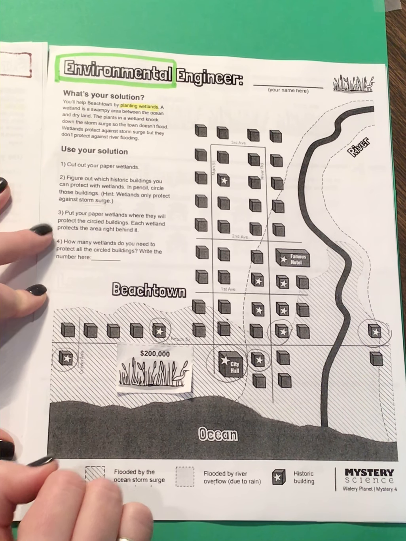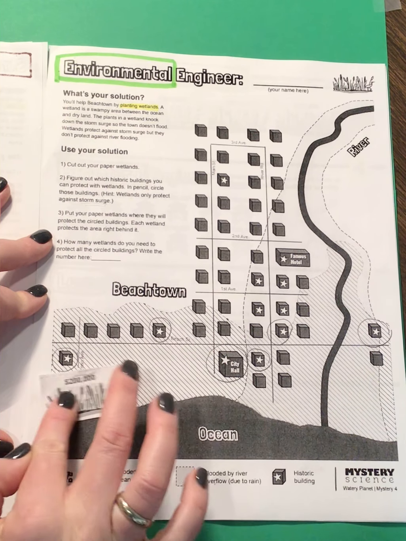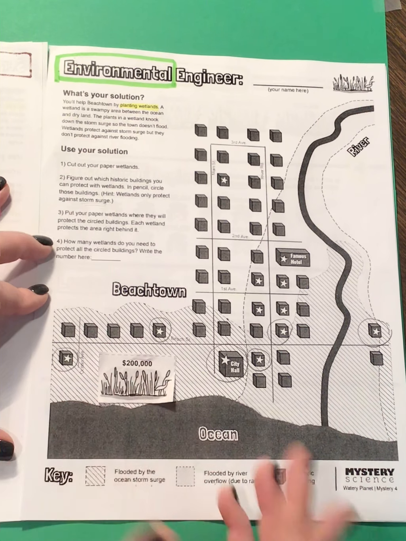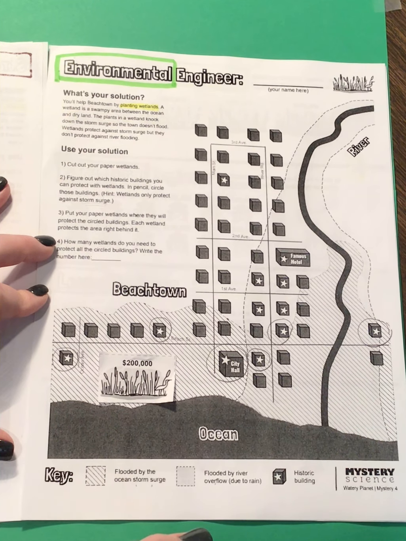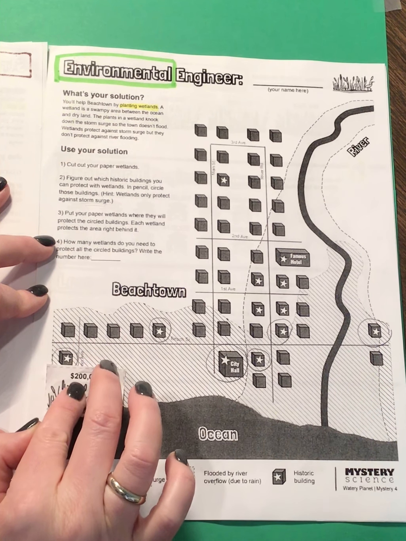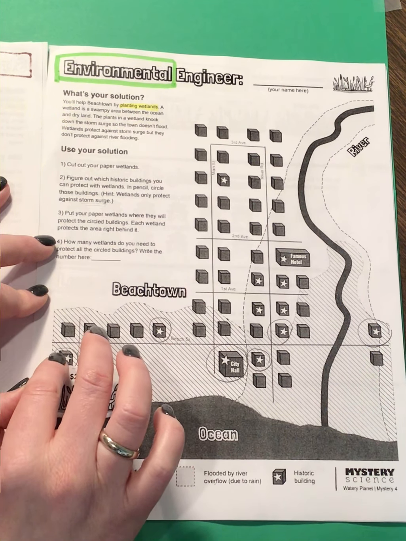And I wouldn't glue them as of yet, because you might just want to place them around and think about it, because then you're part of an engineering firm. You're only the environmental engineer. And so if you decide to put your wetland here, let's say, well, now the seawall engineer might not be able to fit in a seawall. We'll see. Get it? We'll see. Bad joke.